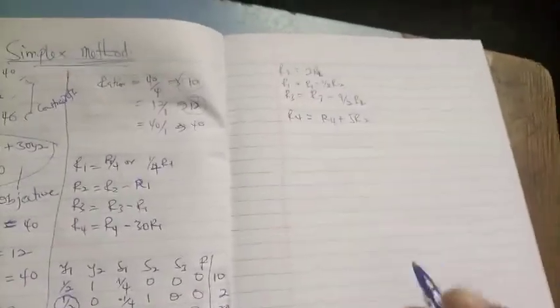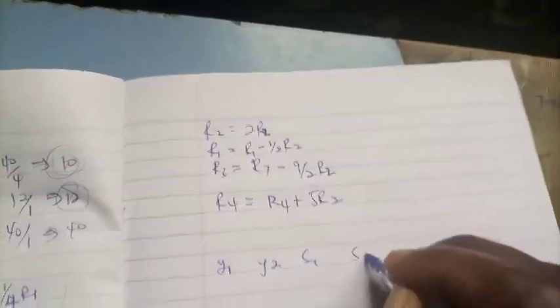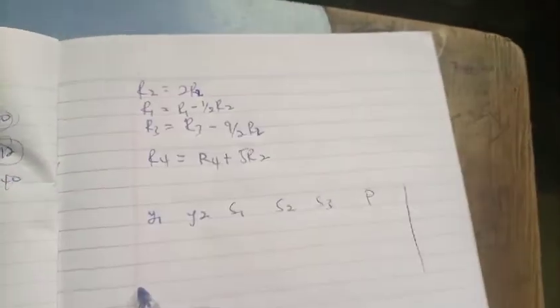Okay, so as you have gotten these formulas, what we are going to do is do those manipulations and fix them on the table. I'm solving these questions, not trying to draw a whole lot of tableau, but the understanding is very key. So I have my y1 here, my y2 here, my s1, my s2, my s3, my P. By manipulating these formulas, I have 0, 1, 1 over 2, minus 1, 0, 0, 8.